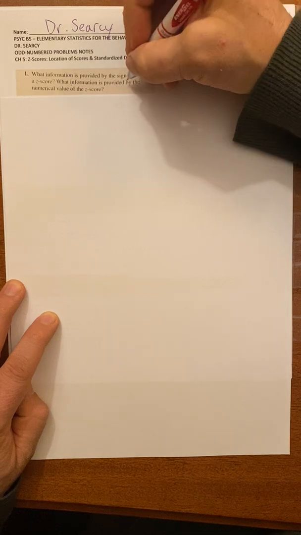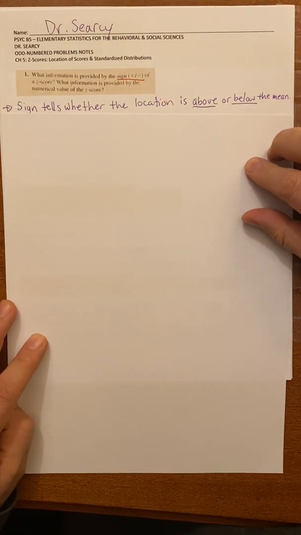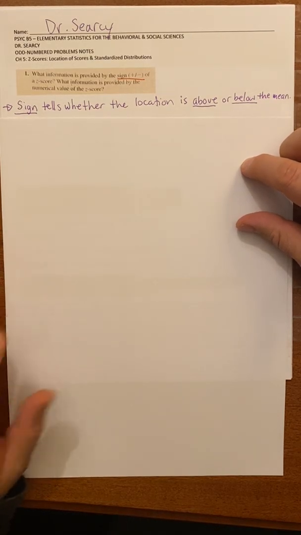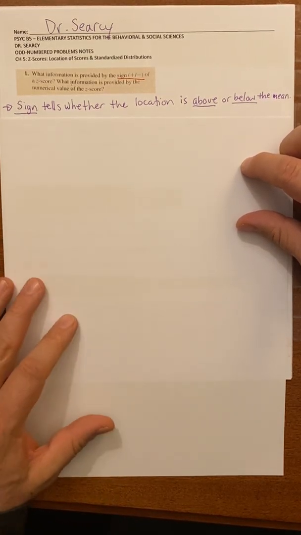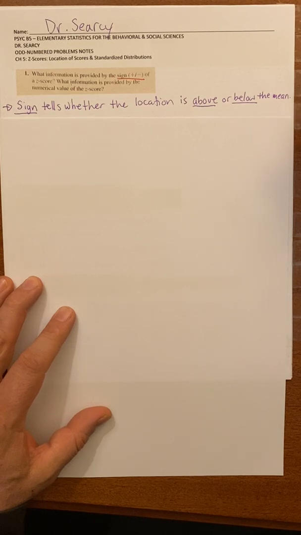Okay, so they've got two questions in here. The first one is what we explained in the video lecture for the textbook. What does it mean when you have a Z that's either positive or negative? The answer to that is the sign tells you whether the location is above or below the mean.